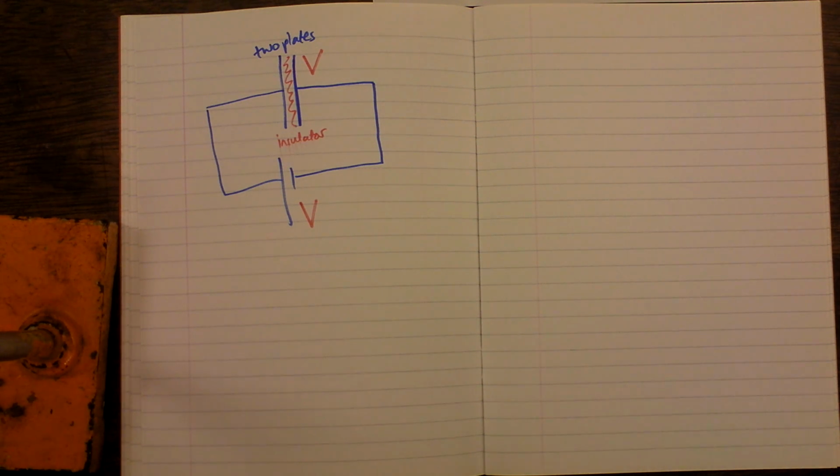Now, that's not entirely useful in itself, but in circuits, these capacitors can do all kinds of different jobs. We can use them as filters. We can use them to smooth circuits out and get rid of variations in current. They can also be used as very temporary power supplies. So really, really useful devices.